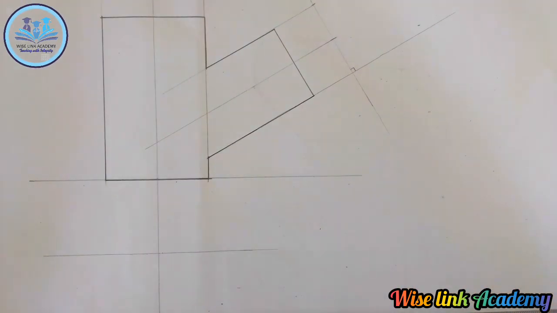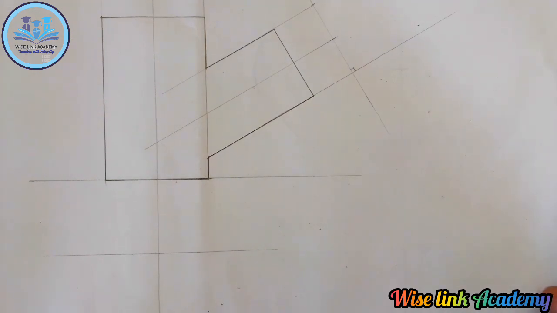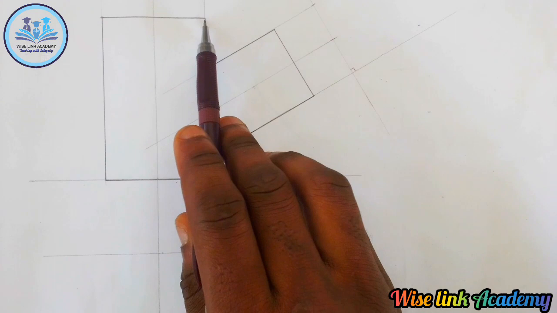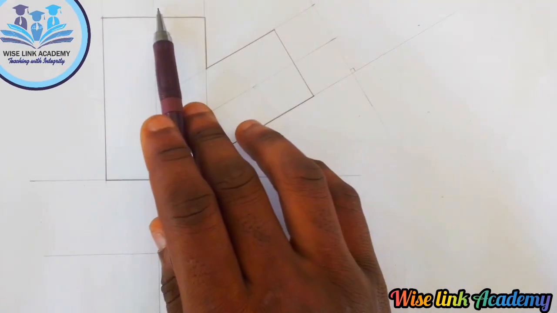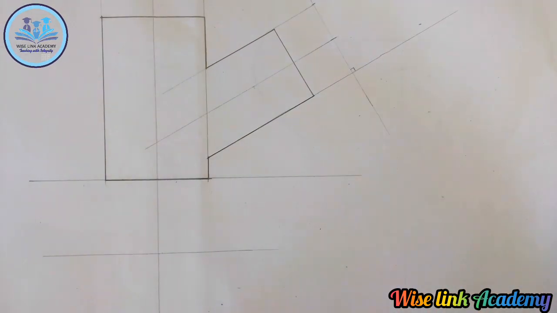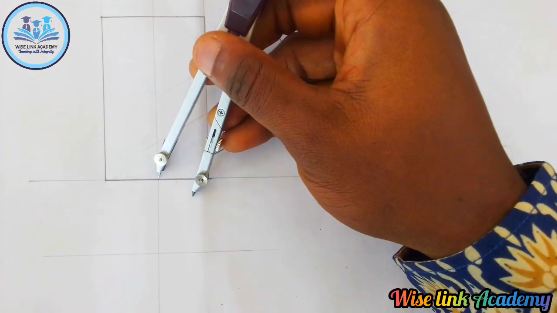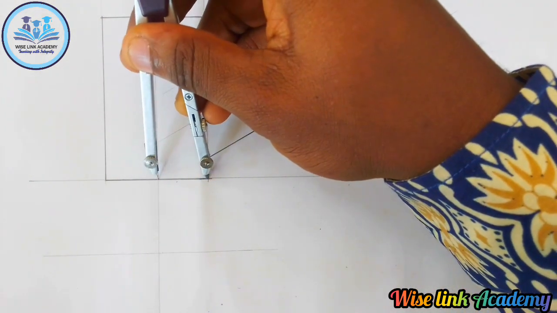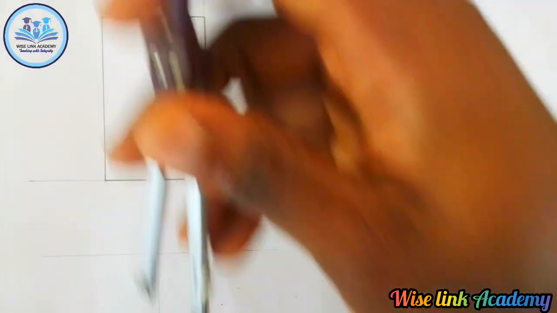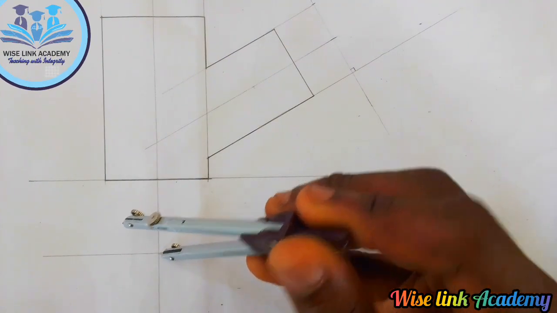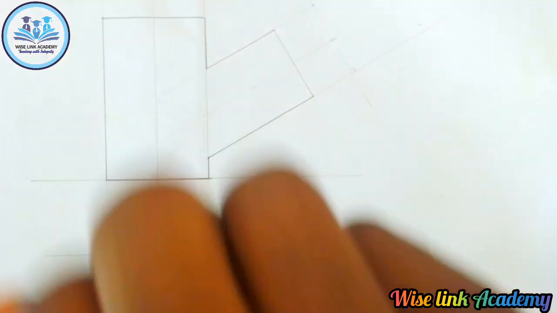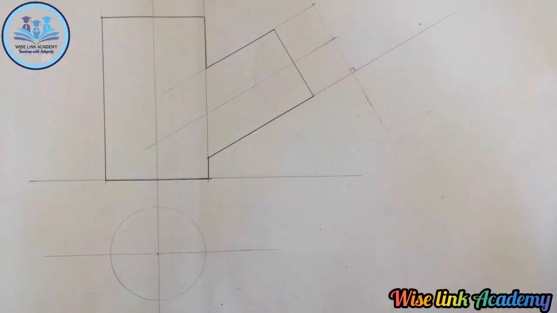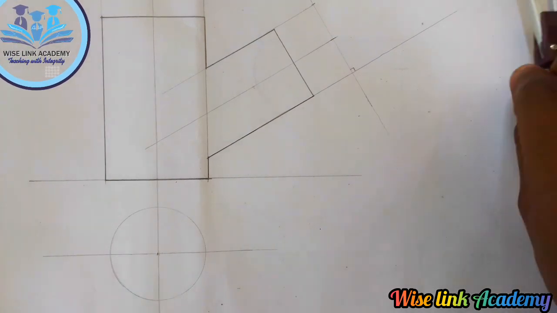Recall that the diameter of the cylinder, from here to here, is what? 50, isn't it? I'll take my compass this way, measure from this point to this point, and place it at the center point here. Draw my circle this way. I'll be having this.